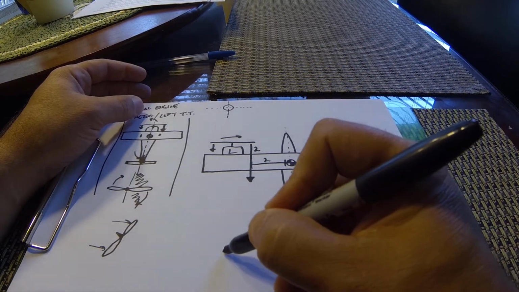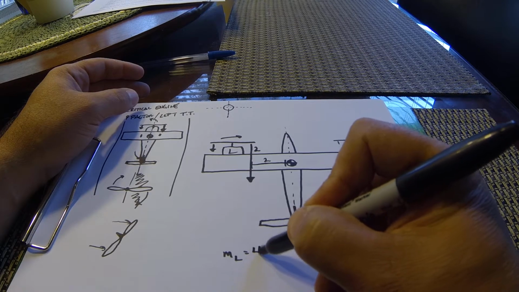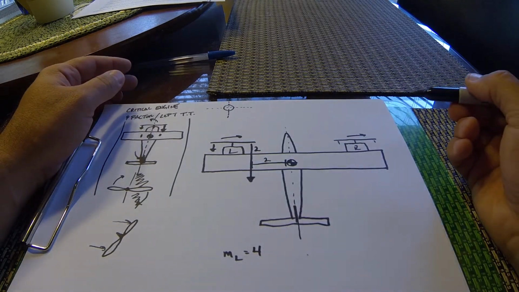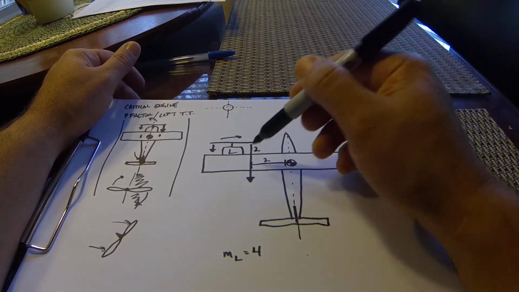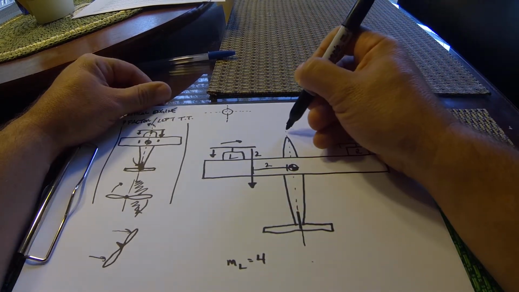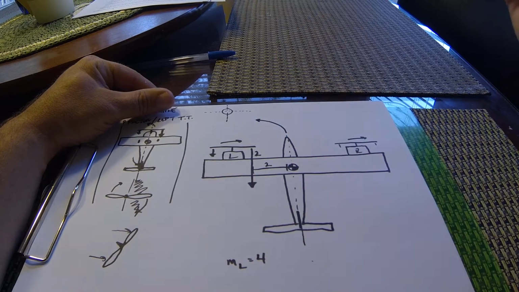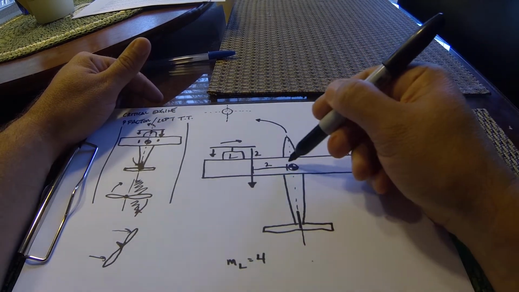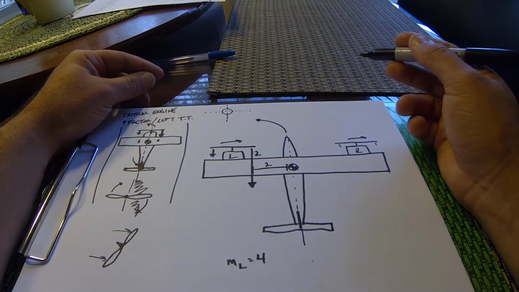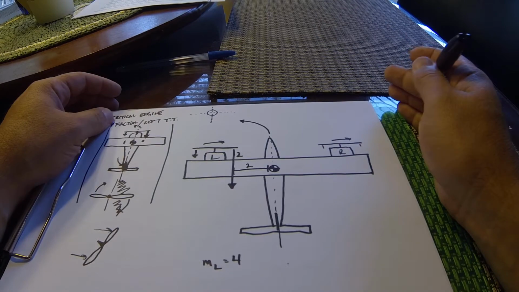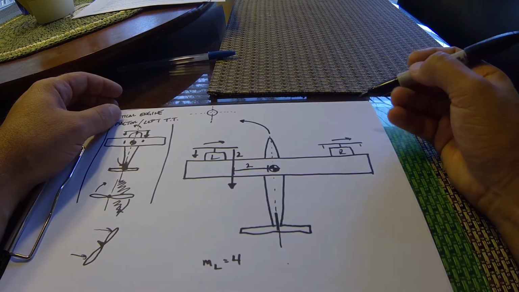So our moment for the left engine is going to be equal to 4, right? Now, what is that going to do? That's going to cause our aircraft to yaw to the left because it's acting on this arm here, right? Now, it's going to do some other things, but let's take this one step at a time. So, our moment is 4 with our left engine inoperative.